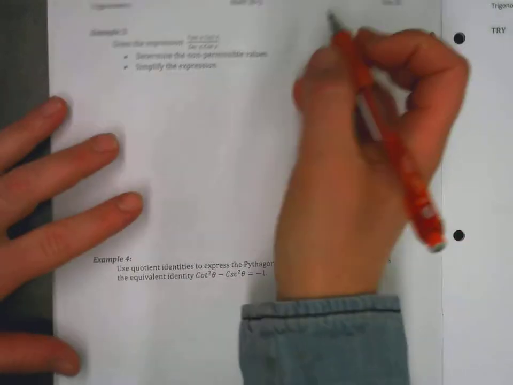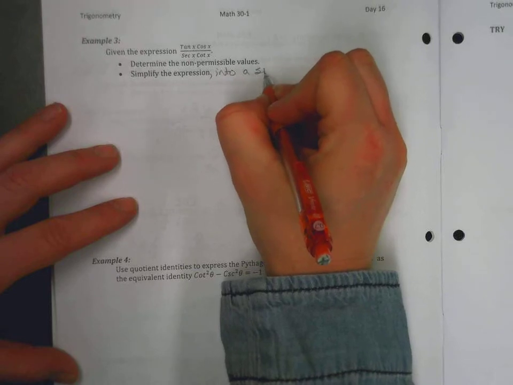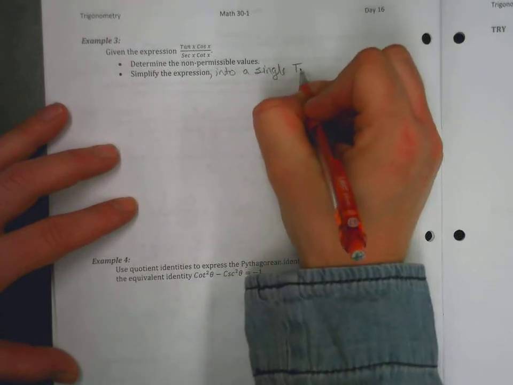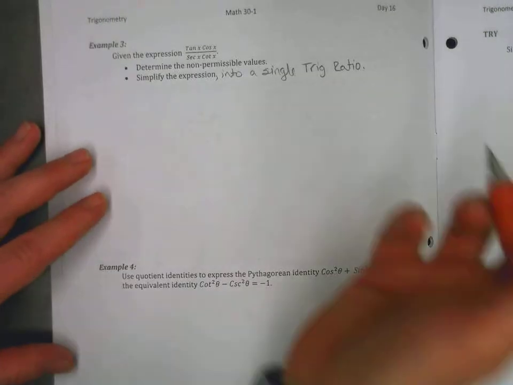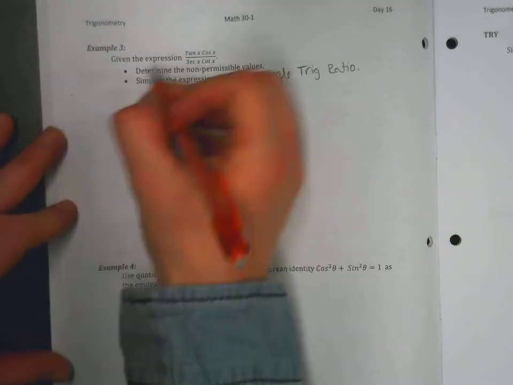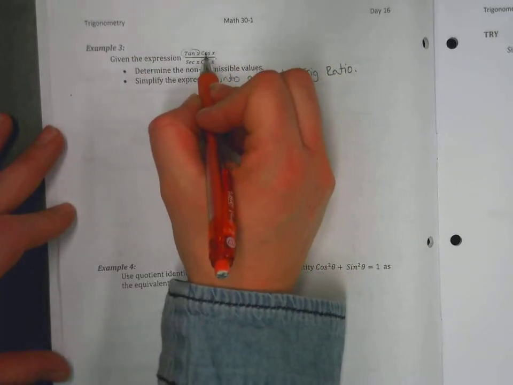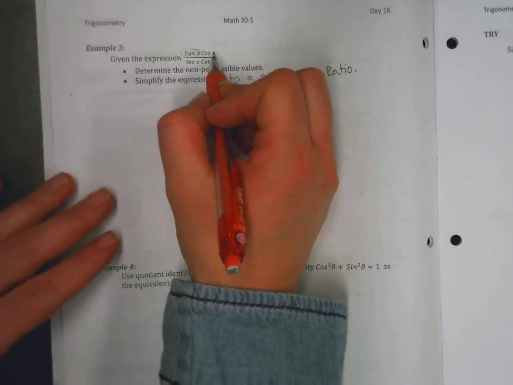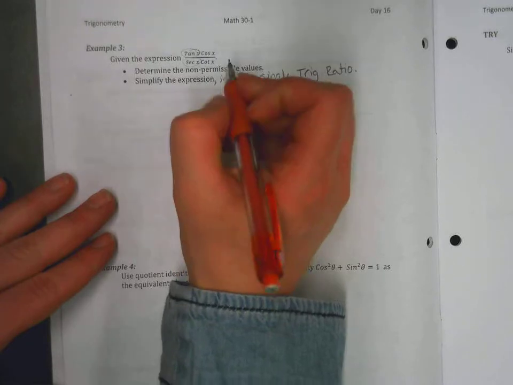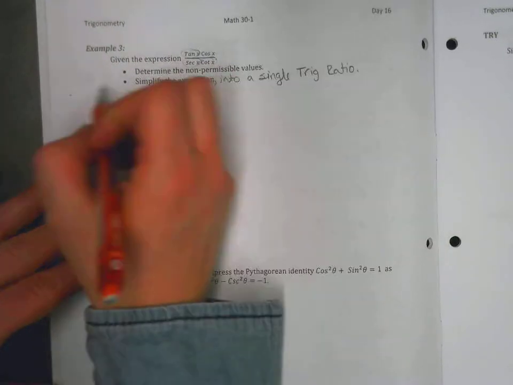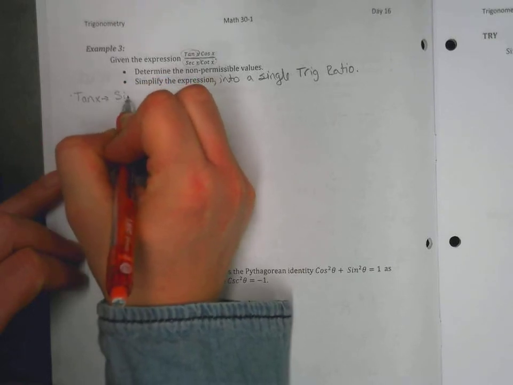So let's first talk about our non-permissible values. We have a tan of x. I don't have to worry about my cos of x because that's here, and it's not reciprocated. I have to worry about secant of x, which is 1 over cos, and then I have to worry about cotangent. First, let's think about our tangent. This is sine over cos, so we have to think about when cos of x does not equal 0. That would be at pi over 2 and 3 pi over 2.